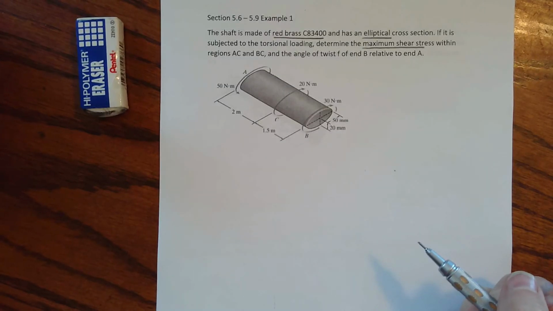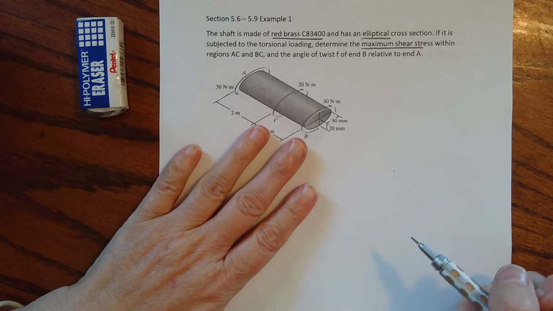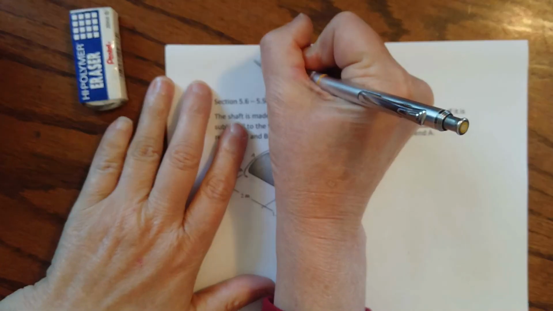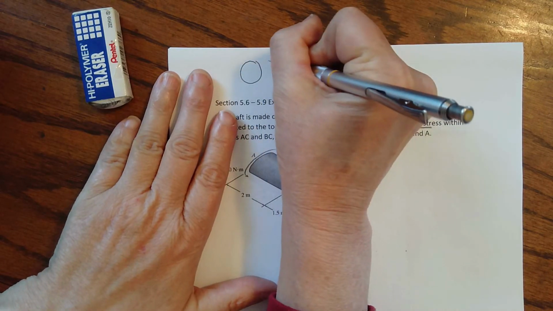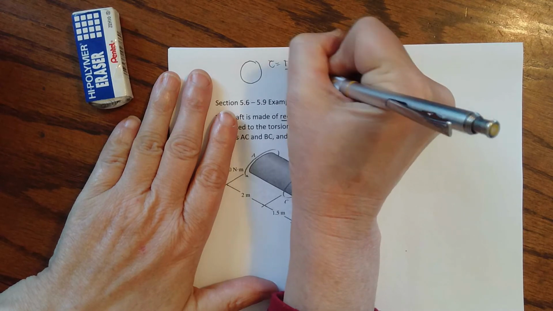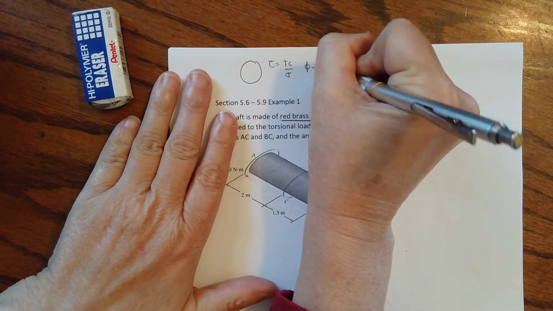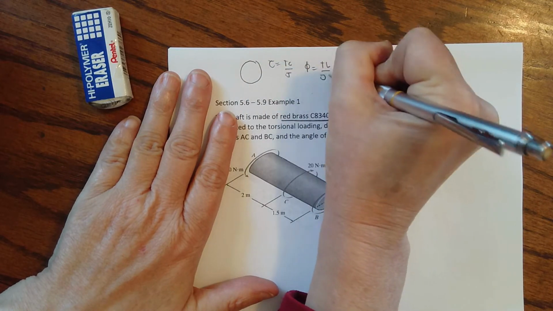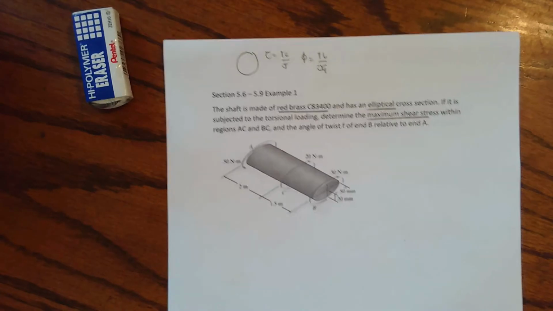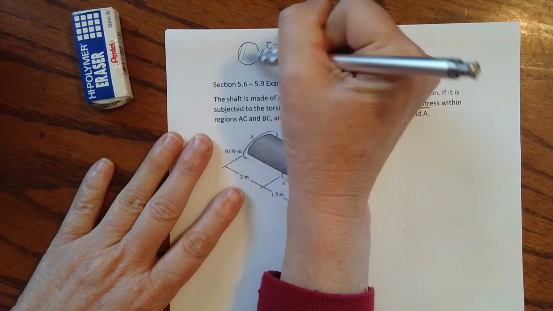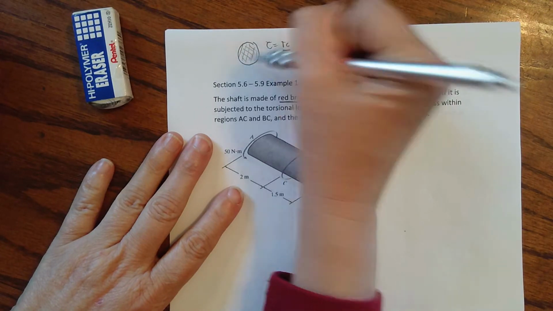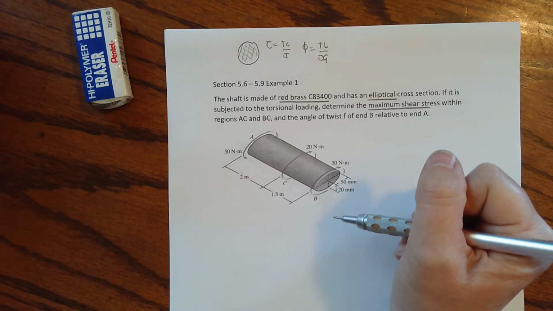So we have done problems very similar to this with a circular cross section. Remember, with a circular cross section, our shear stress is TC over J, and our angle of twist is TL over JG. When we move to non-circular cross sections, which is what we've spent the past 4 days lecturing on, we have additional equations.